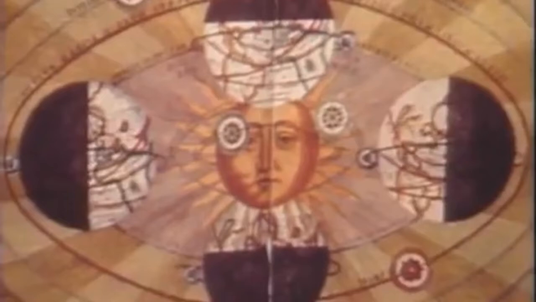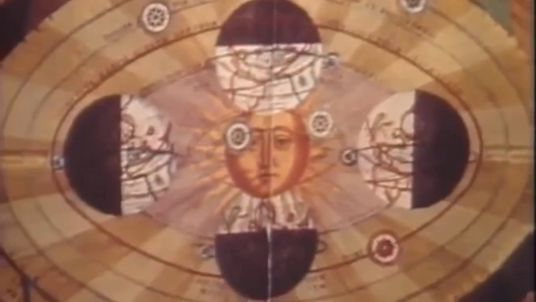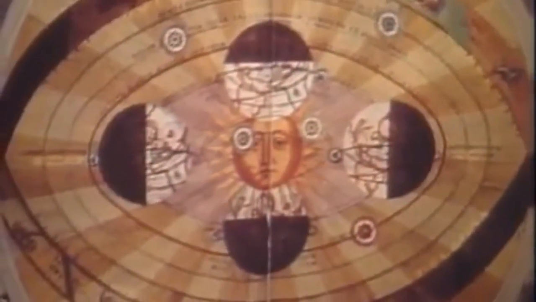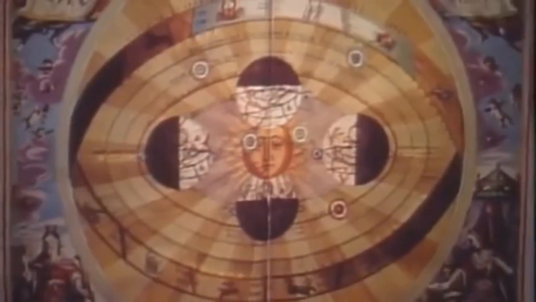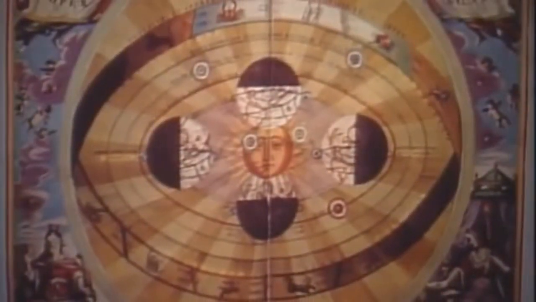Consider the Copernican solar system and the problems it presented Johannes Kepler. From Copernicus's revolutionary viewpoint, Kepler had to make mathematical observations from a planet that, rather than being central and stationary, was in motion with all the other planets.